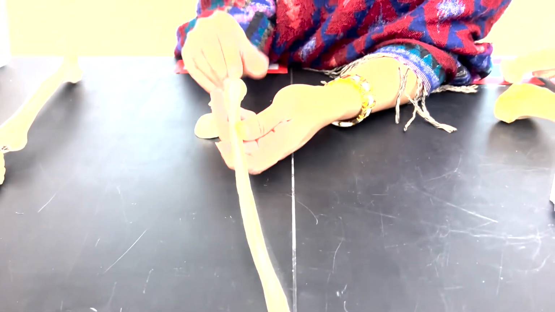This is the fibula, the entire bone. This is the styloid process. This is the styloid process. The styloid process is going to be directed backwards, not in the front. This is the front, this is the back, right back of the bone.